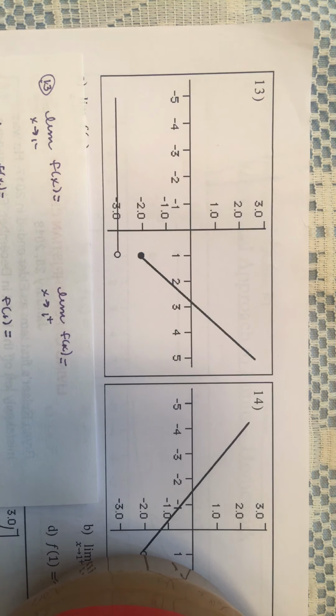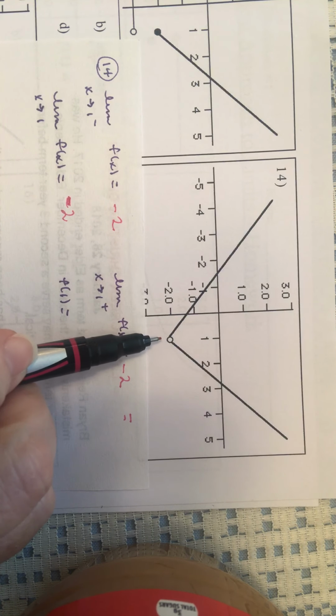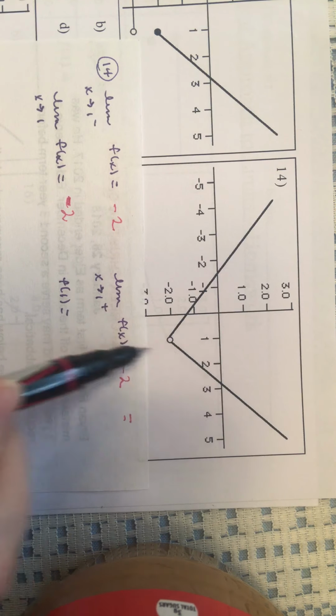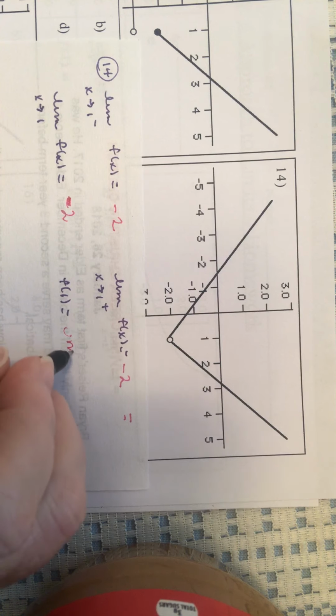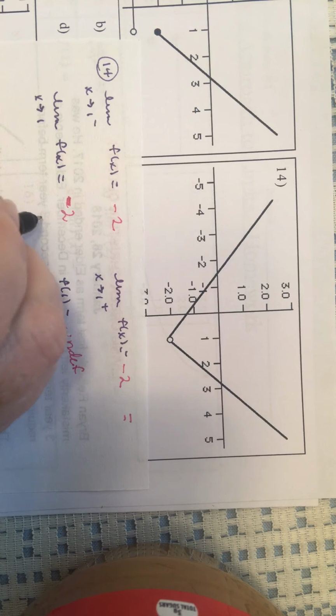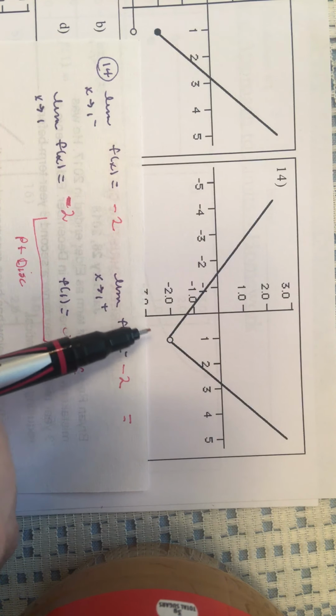These two are equal, so that tells me that my limit exists and is -2. But I notice that there is absolutely no value at this point and nowhere else along the vertical line, so this is undefined. And this is the definition of a point missing, which is a point discontinuity.